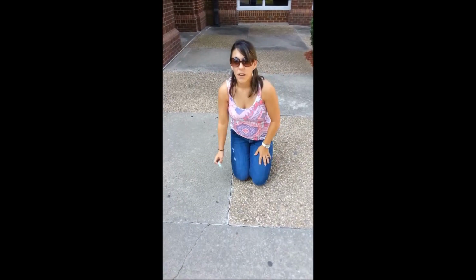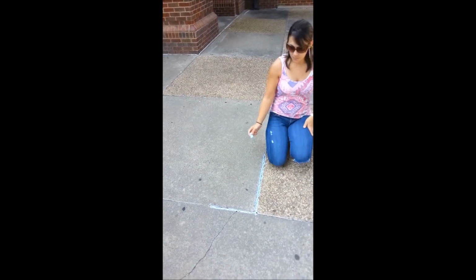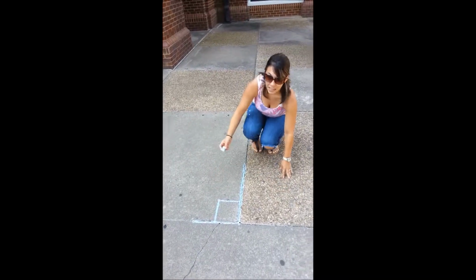As we were just talking about, there was perpendicular and parallel lines. This square is made up of perpendicular lines right here. This makes up a right angle. A right angle is a 90-degree angle.